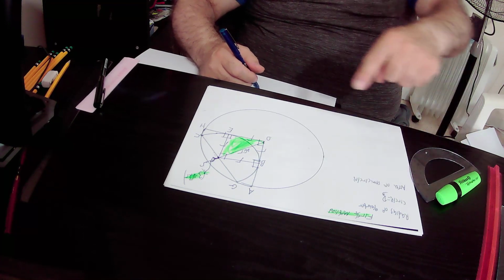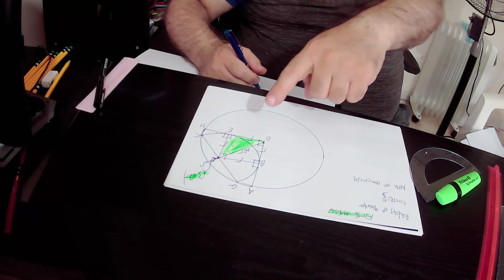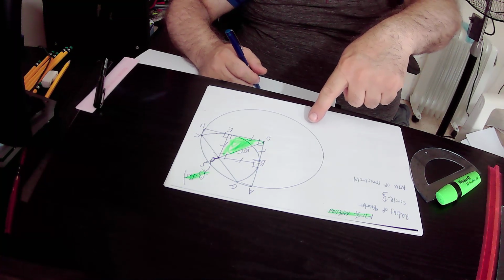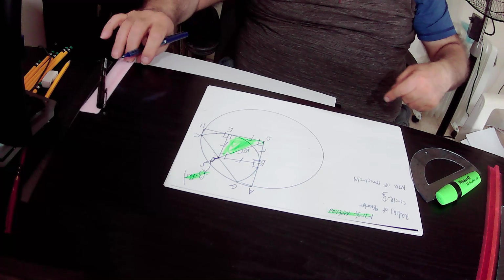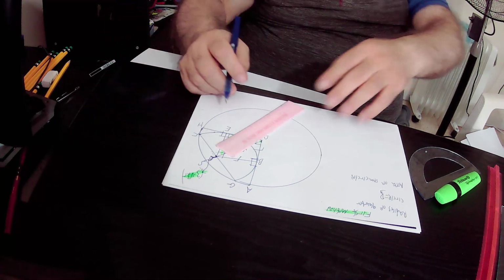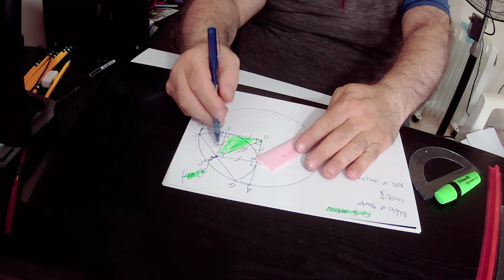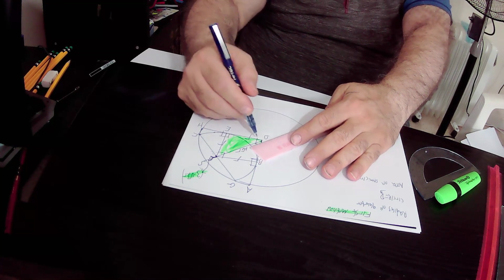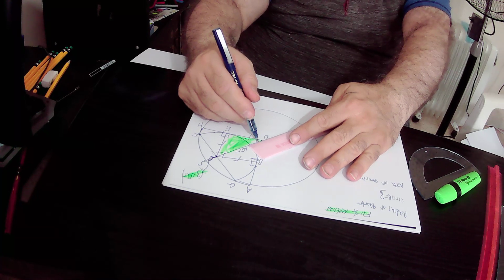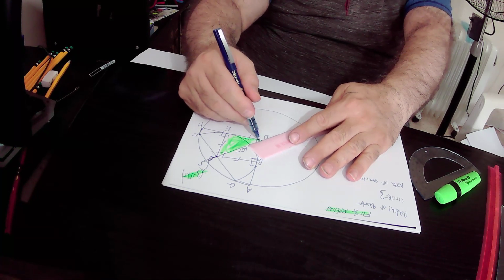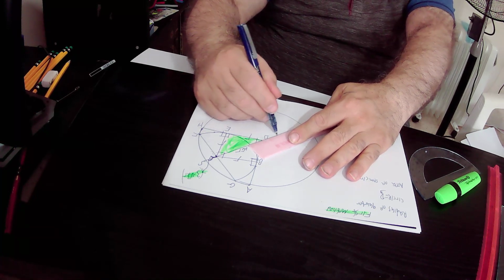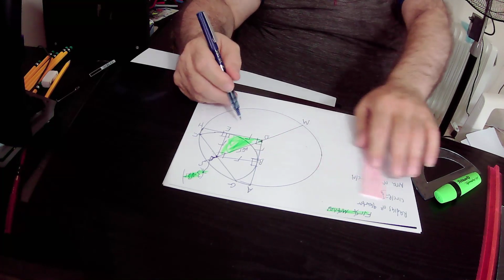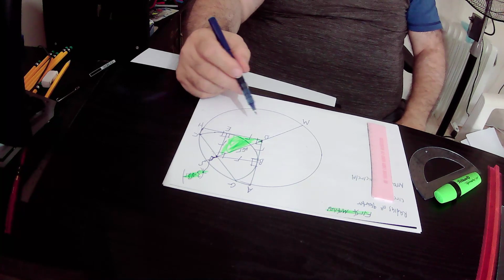In the next step, we will extend the diagonal CO until it touches the circle at this point M. We will define the touching point of the extended diagonal CO with the circle as point M.